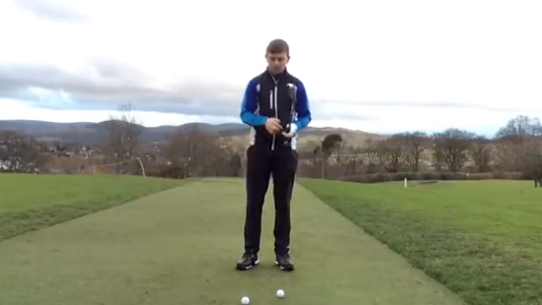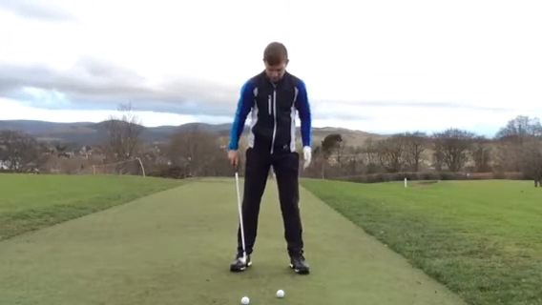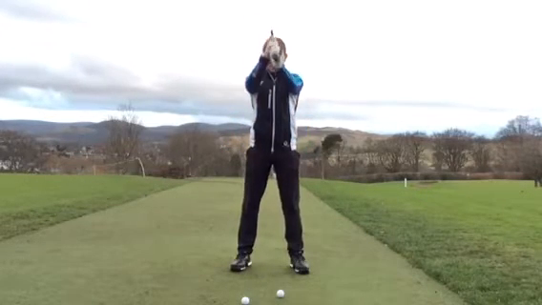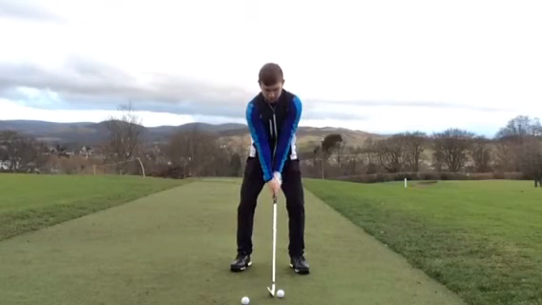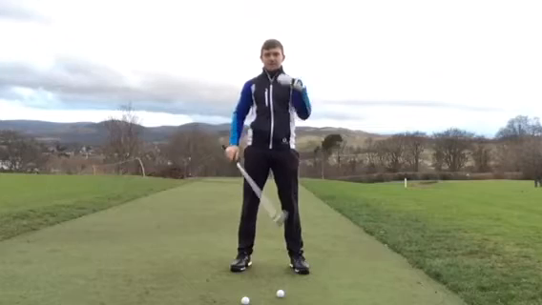This is the fix for it. So what we need to do is stand tall, and from this position we have a slight bend. So what we need to do is tilt the club, pop our knees and drop the club. So from this position, that'll set us in a correct athletic position.